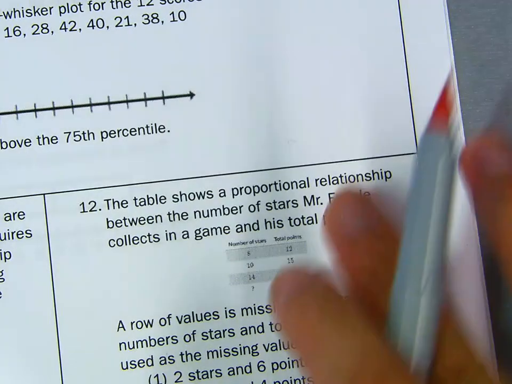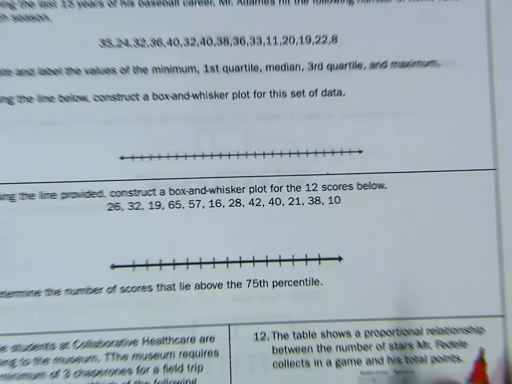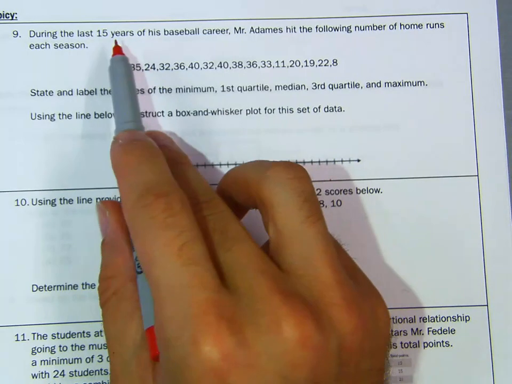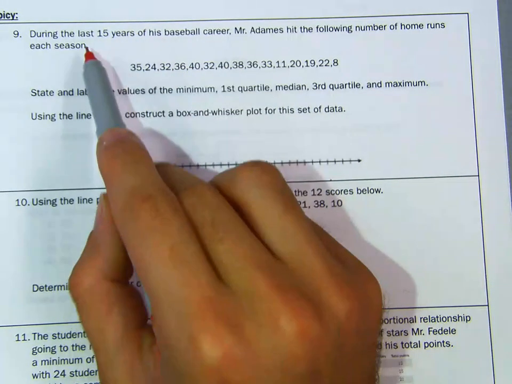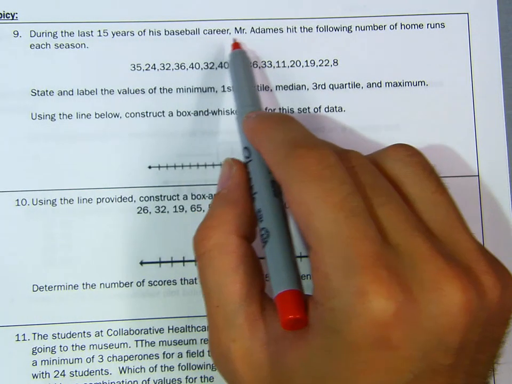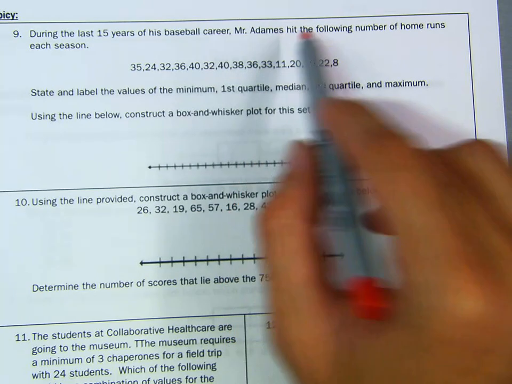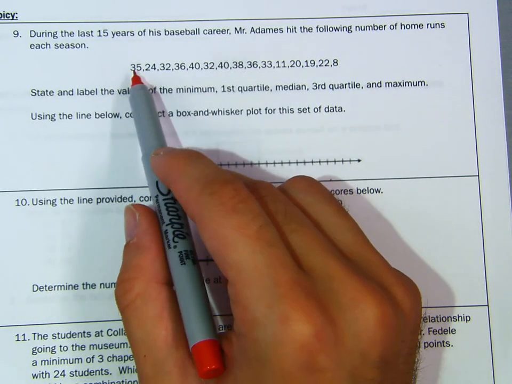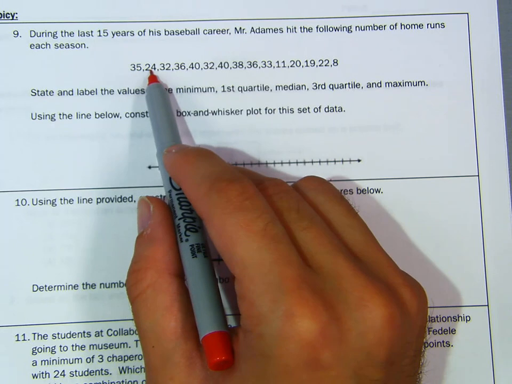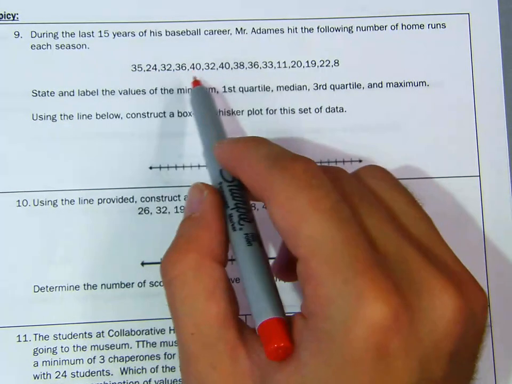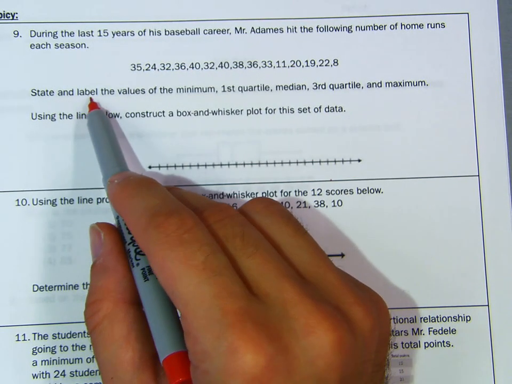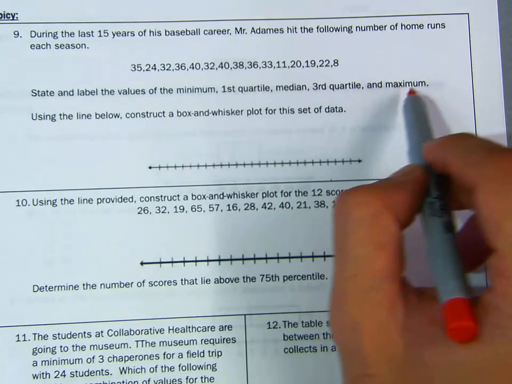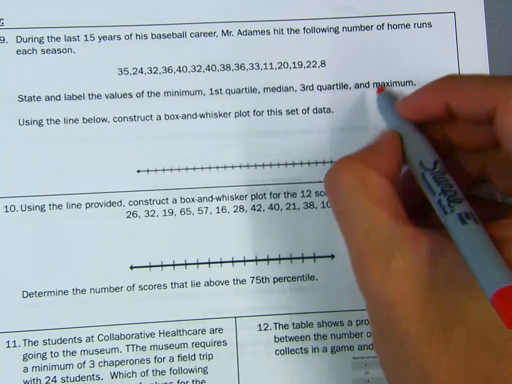All right. Let's take a look at these two. Here, spicy questions. During the last 15 years of his baseball career, Mr. Adames hit the following number of home runs each season. So the first season he hit this many home runs, 24 in the second season, 32, so on and so on. State and label the values of the min, the first quartile, the median, third quartile, and max.